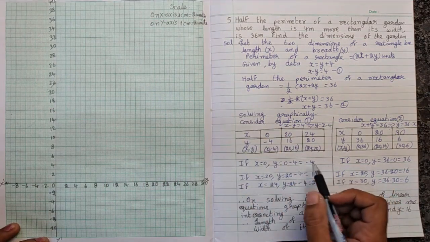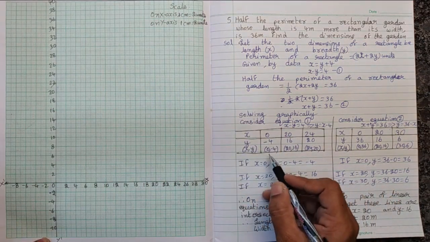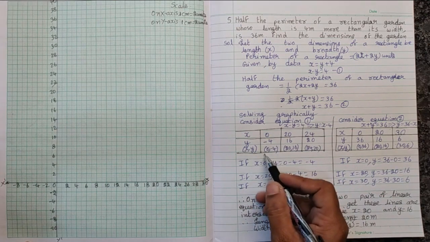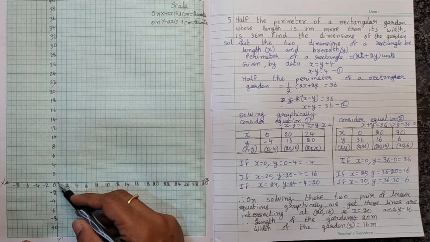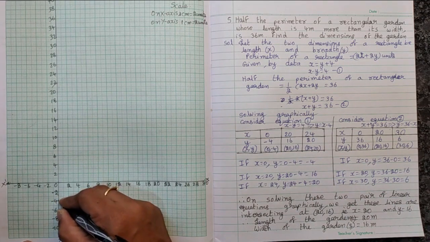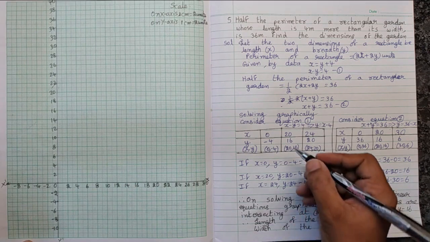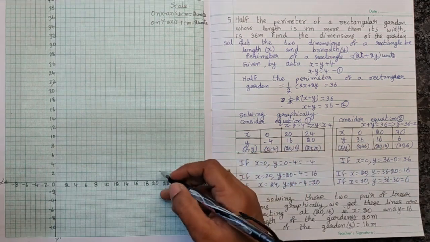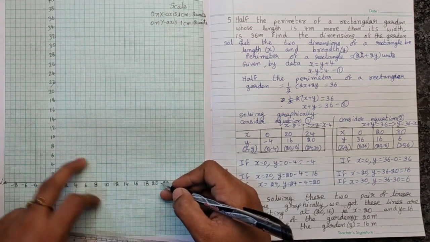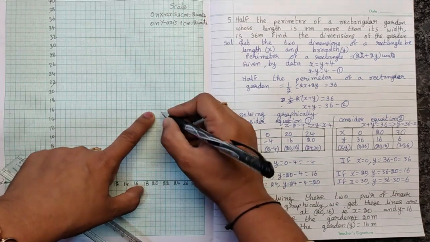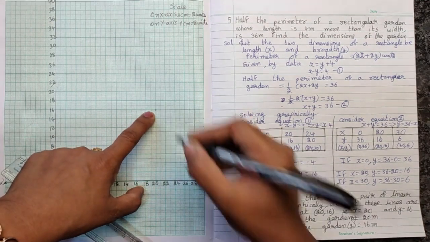Okay, let's start plotting here. First coordinate, 0 comma minus 4. Where is 0 comma minus 4? 0 on x-axis, minus 4 on y-axis. So this is the point, right? Next, 20 comma 16. Where is 20 on x-axis? Here. And 16 on y-axis. Where do these 2 meet? This is the point.